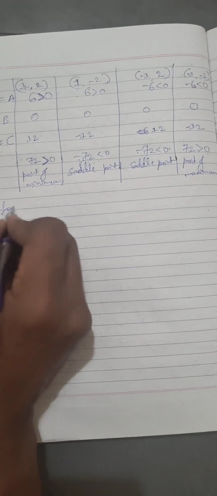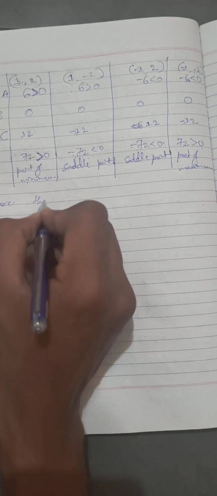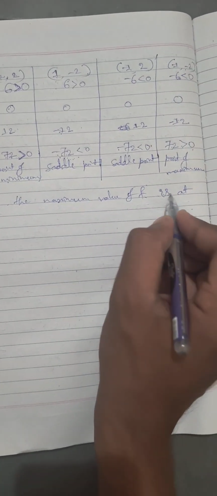Therefore, the maximum value of f is attained at the point minus 1 comma minus 2. This is the point of maximum, minus 1 comma minus 2.